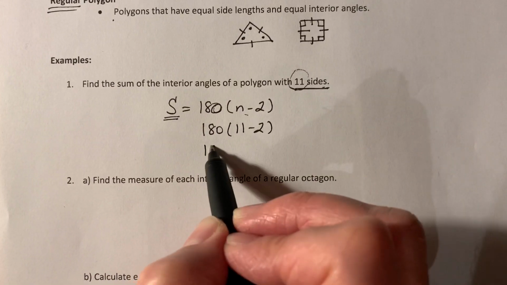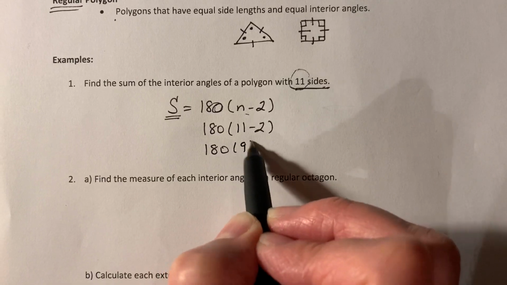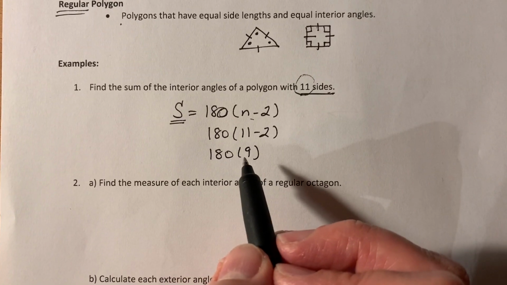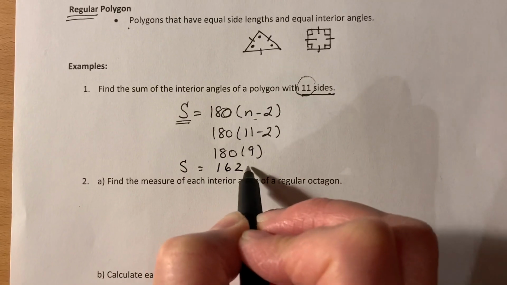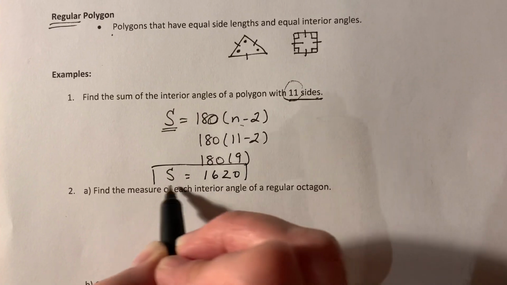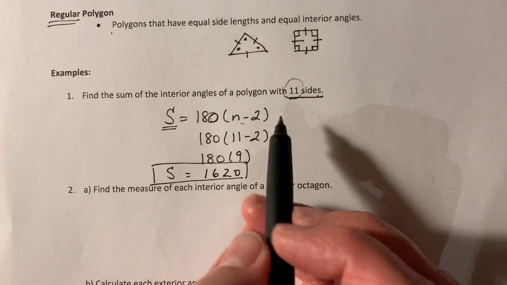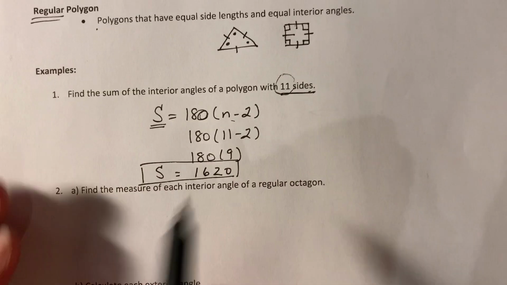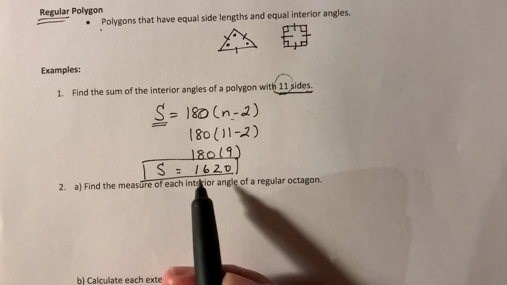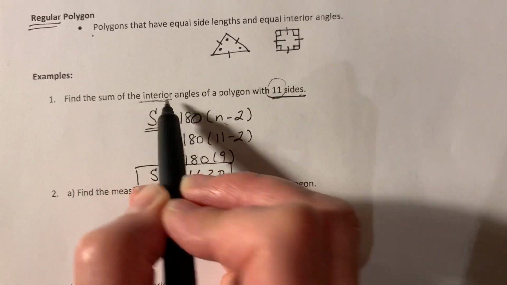Use BEDMAS, so 11 minus 2 is 9. 180 multiplied by 9 is 1,620 degrees. So if I were to add up all the angles in the 11-sided figure, that's the total of the interior, the inside angles.